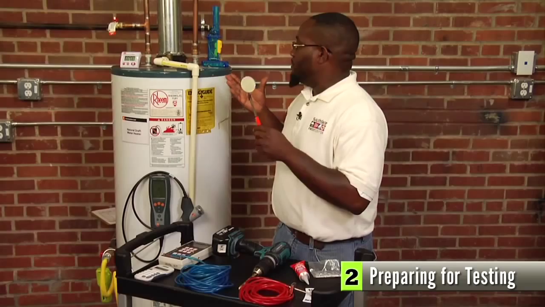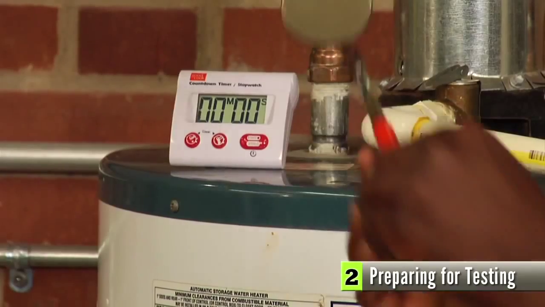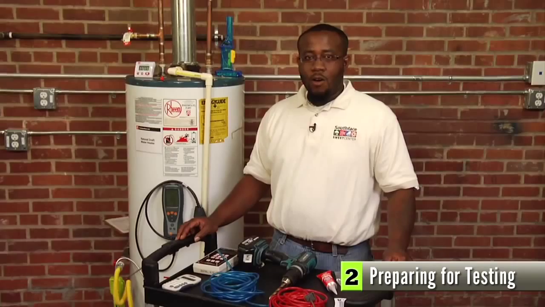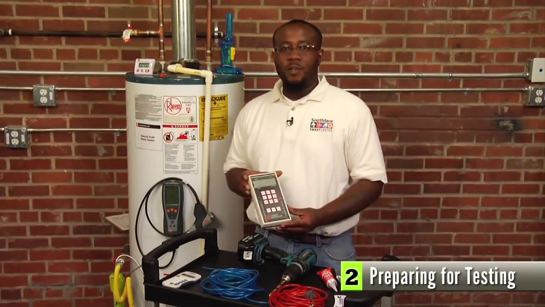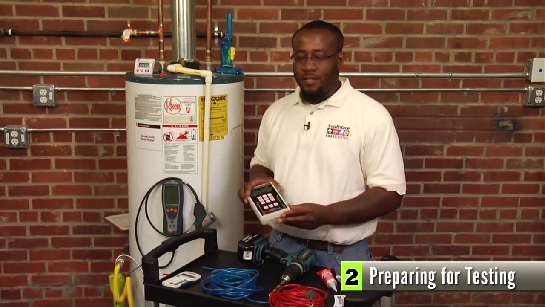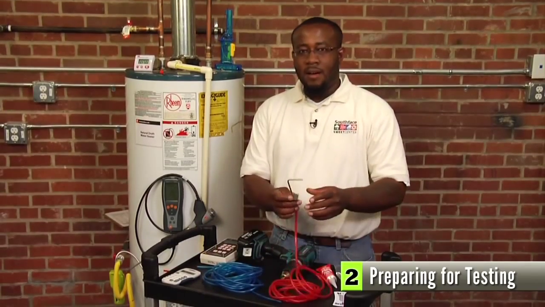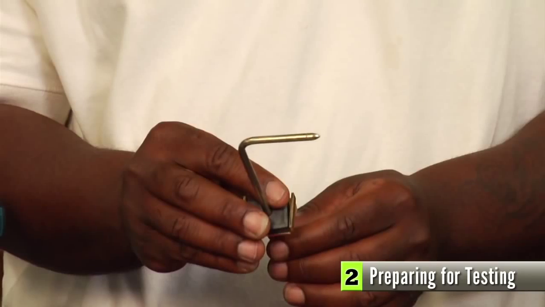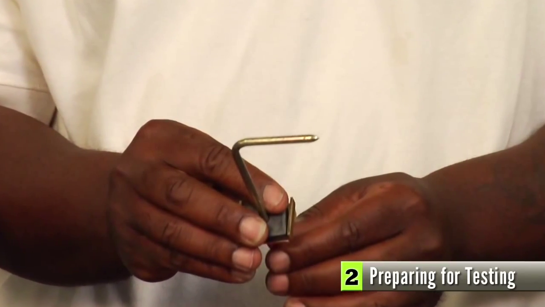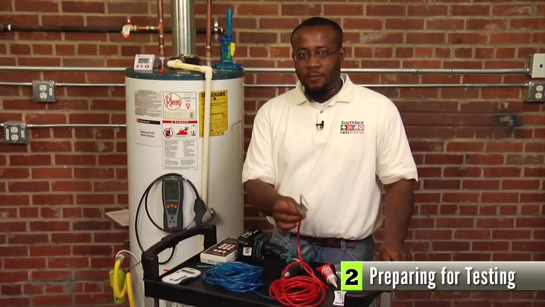It's normally best if you leave those sitting on top of your hot water heater. For our draft test, we will need to use our DG 700 pressure gauge, 2 pressure gauge hoses, which one will have an attachment, which is a static pressure probe that will be used to test for draft inside the water heater flue.